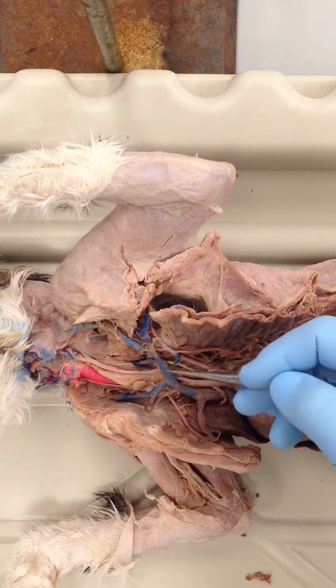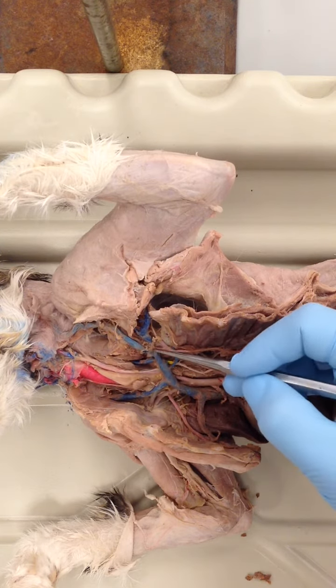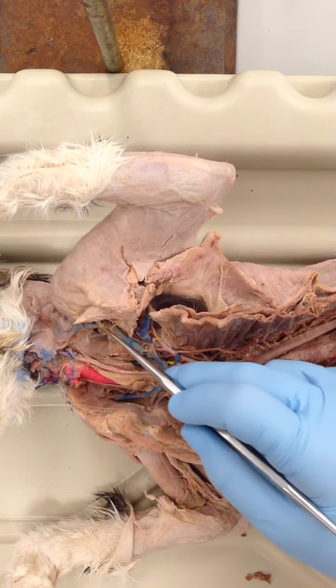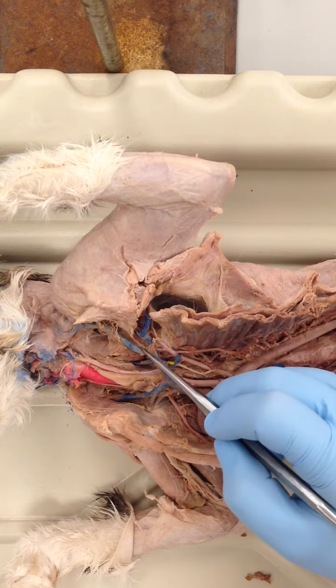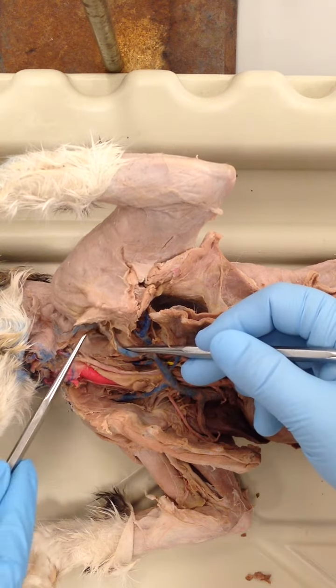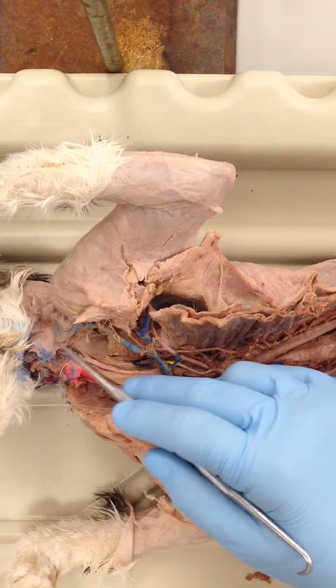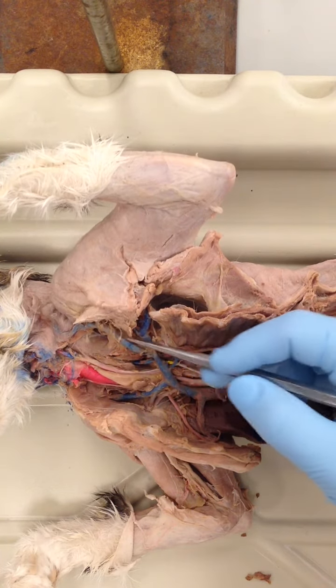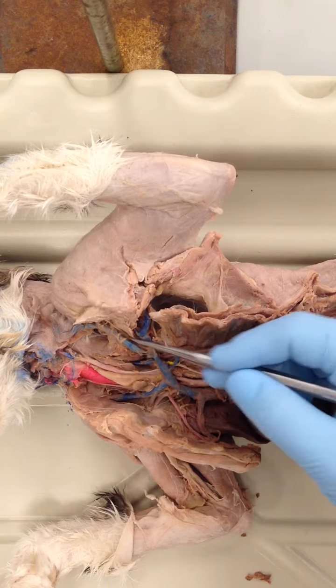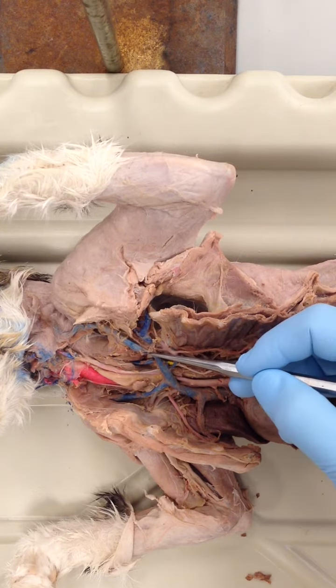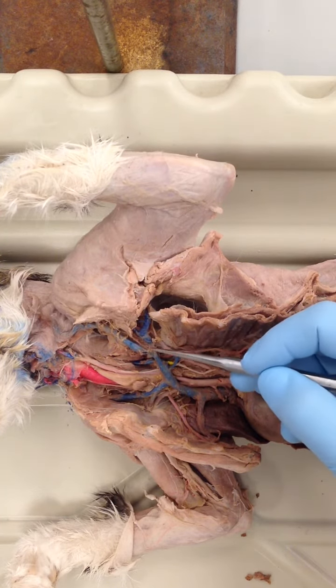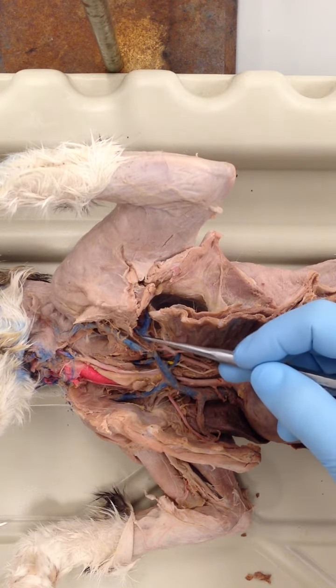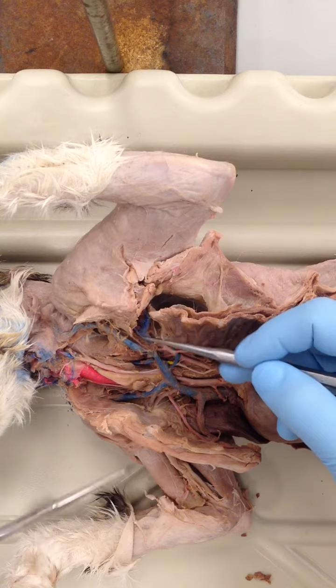If we follow along, this brachiocephalic branches into the external jugular vein here, which would go up until it reaches the head, draining blood from the head. That's your external jugular, and this branch here would be your left subclavian vein.